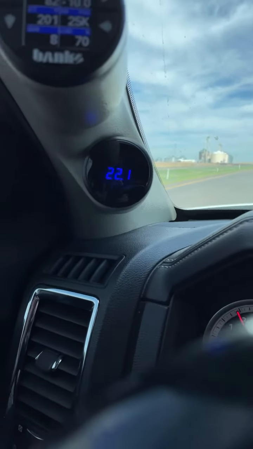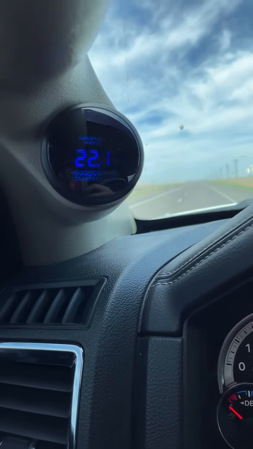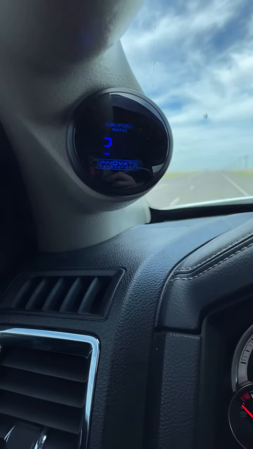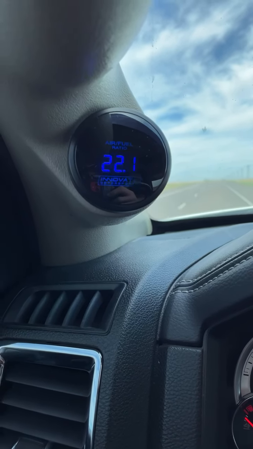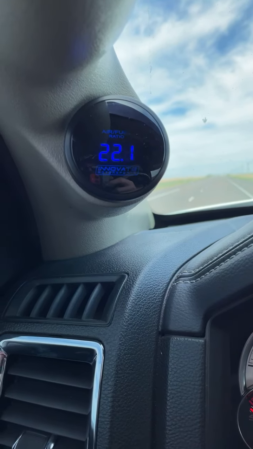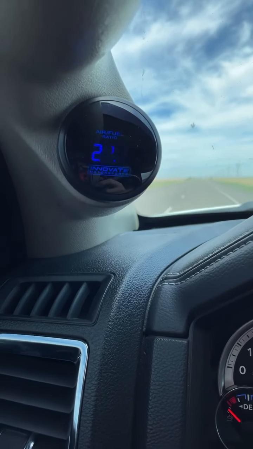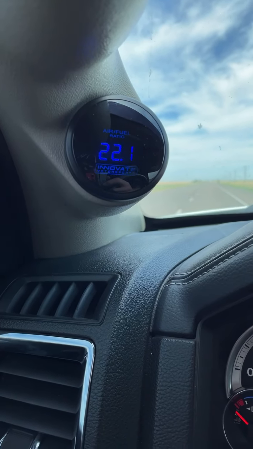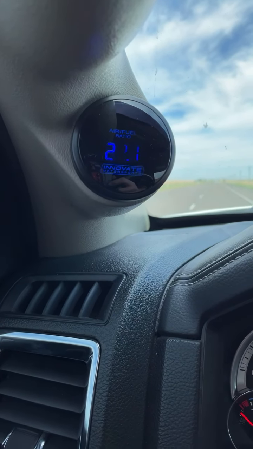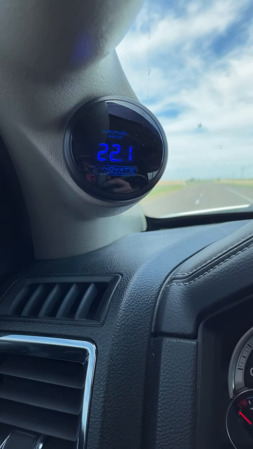What you can see down here, let's see if I can get my thing close enough. The air fuel ratio just says 22 to 1. Now 22.1 to 1 is the max on this gauge, so I might end up having to find a secondary gauge that can read higher. But the main thing we're focused on driving down the road is that we need to be above 20 to 1 air fuel ratio, which we are.